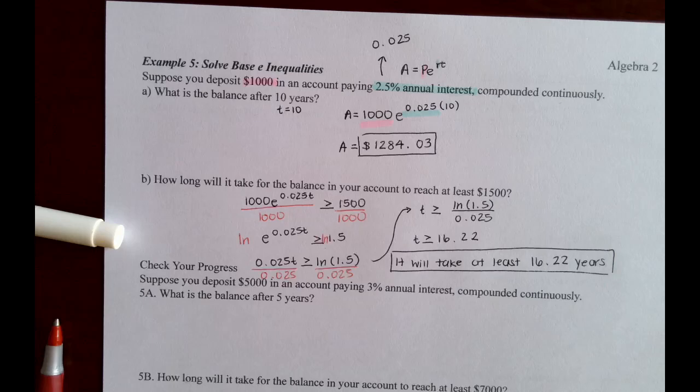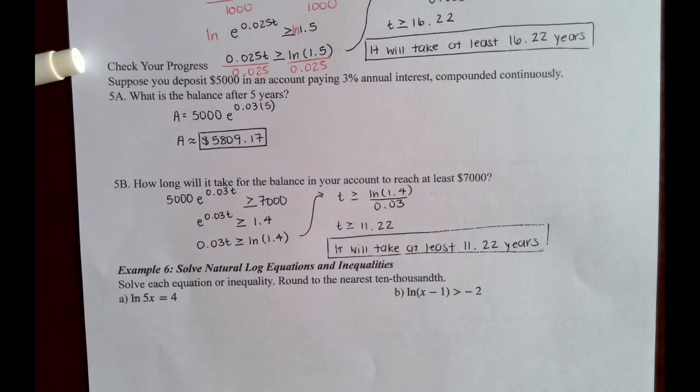So why don't you try CYP 5A and 5B, and once you're done, come check your answer. Okay, so for 5A, you should have gotten $5,809.17, and for 5B, you should have gotten, it will take at least 11.22 years. Okay, if you got that right, you can move on to the last example. If not, here is your explanation.